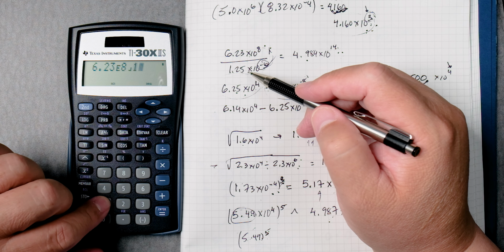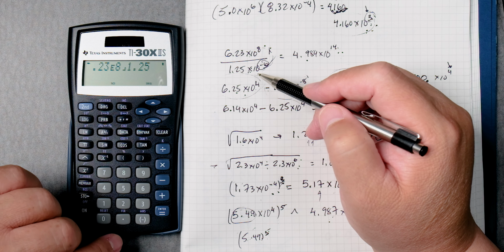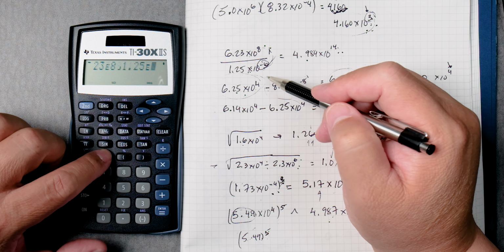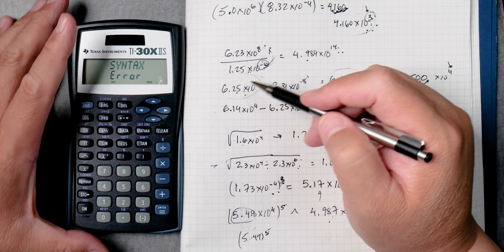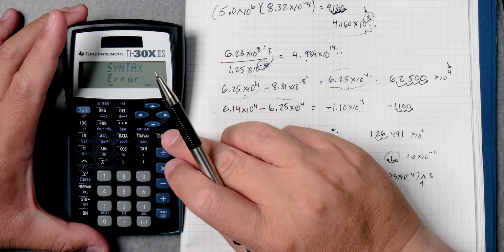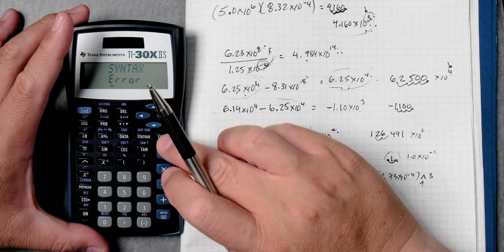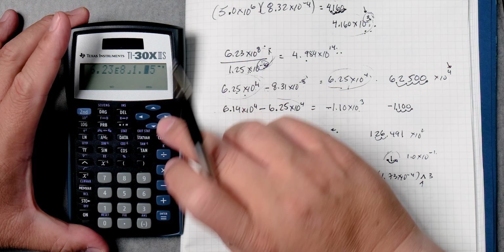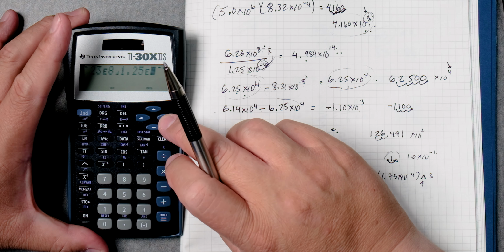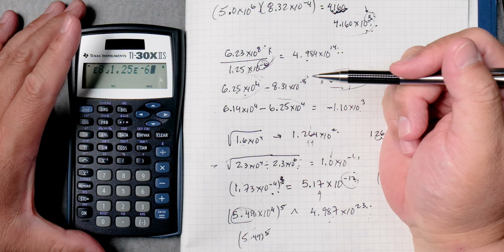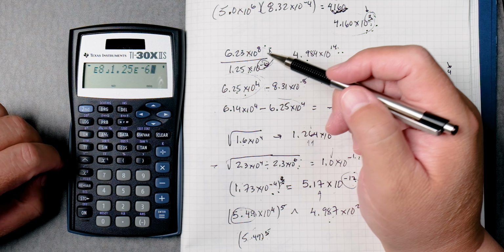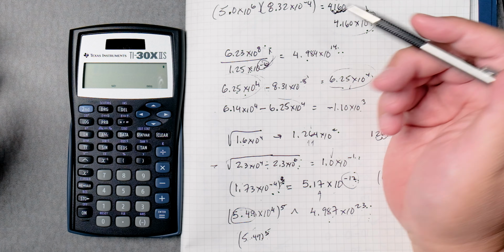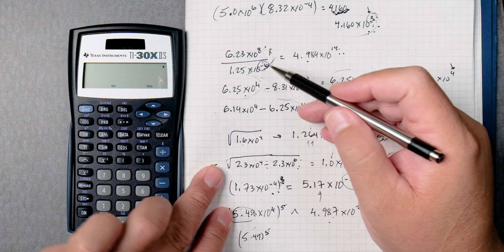Divide by 1.25, double E, negative 6, enter. It gives you an error. Look at that. Apparently it doesn't do it for you. Well, that's good to know, isn't it? All right, so we'll press clear and keep on going.